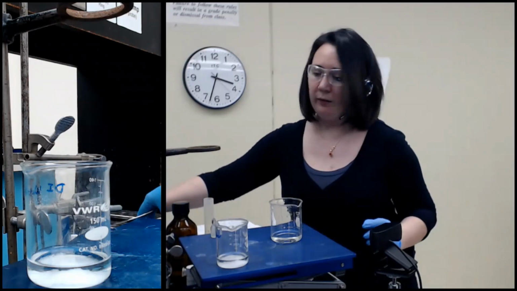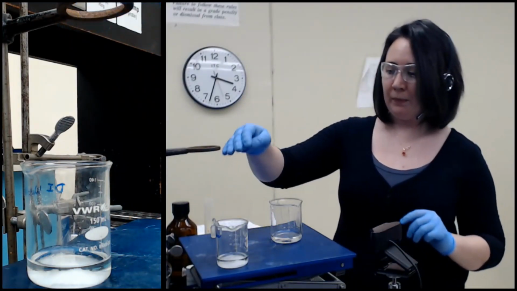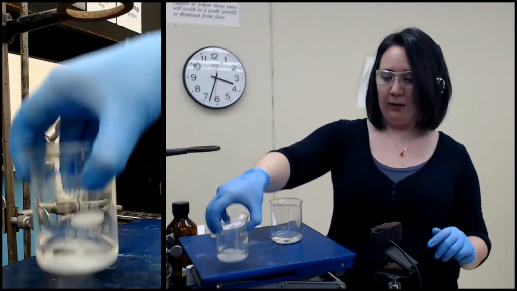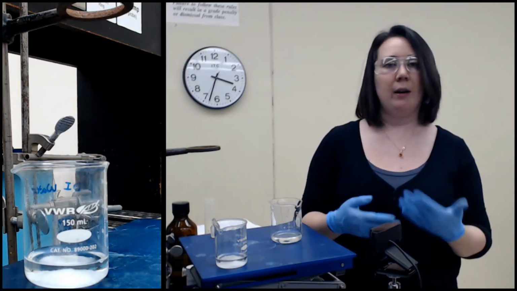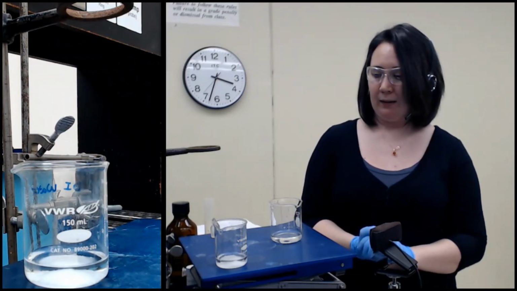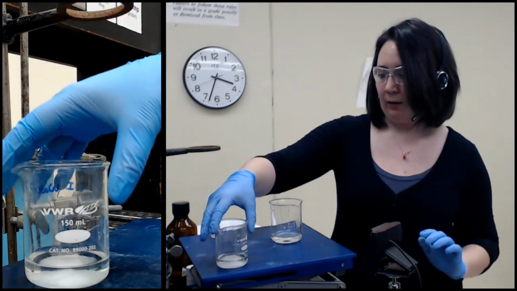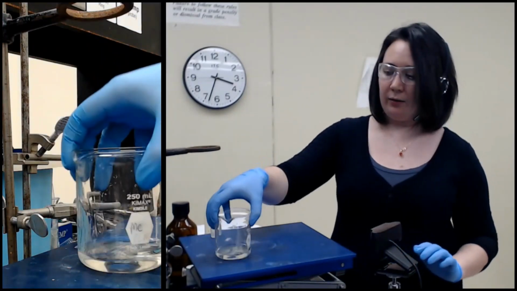Okay, so we'll come around to that one in just a moment. Even though we can see that this seems done and it looks nice and clear, technically you should let it sit for a few minutes just to make sure that all that water is soaked up, I suppose. So I'm going to let that sit for a moment, and we're going to come back to this one right here.